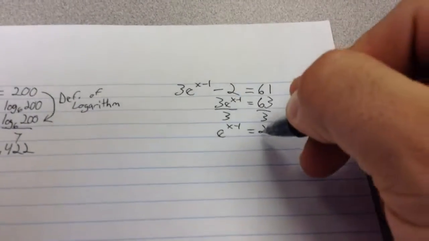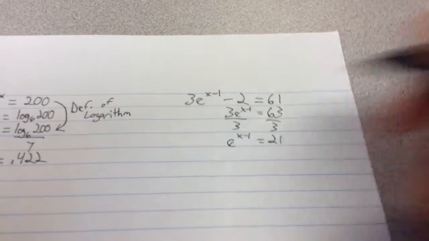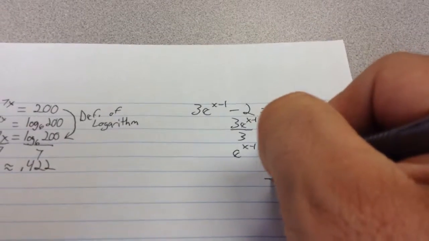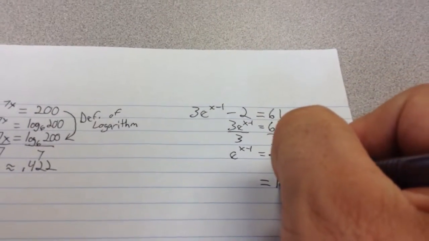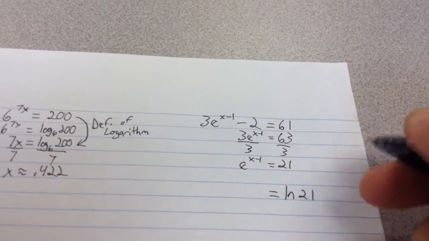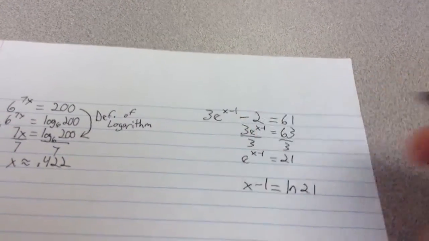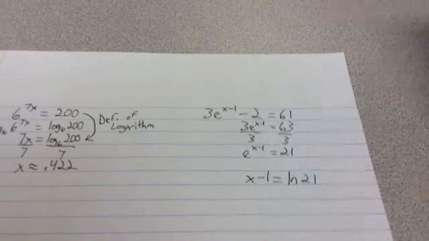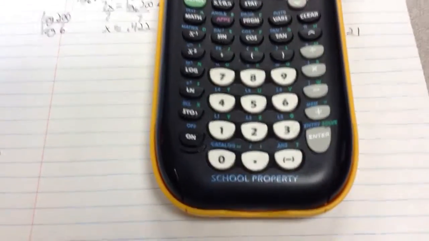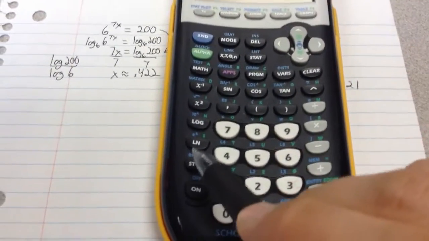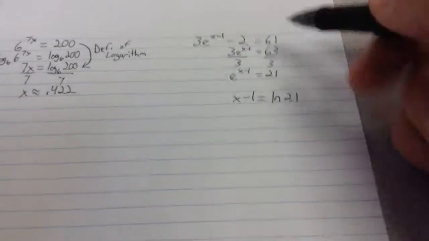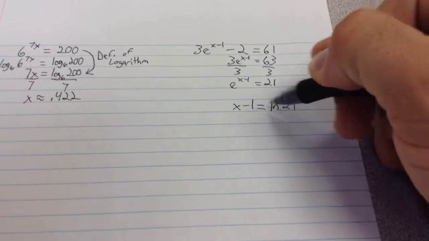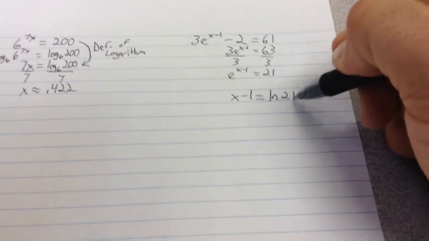If we want to solve this, though, we've got to remember that e means the natural log. So this is going to be the natural log of 21 equals x minus 1, because the base on this one, remember, is e. This is the one that's also on your calculator. If you look over here on the left-hand side of your calculator, it's e to the x power right above that ln, that natural log. So this is e to this power equals 21.